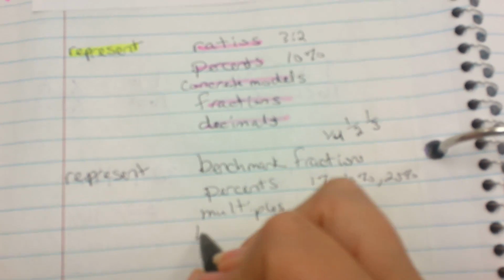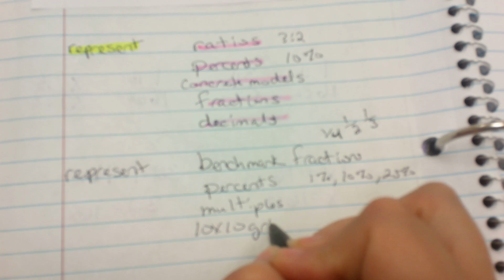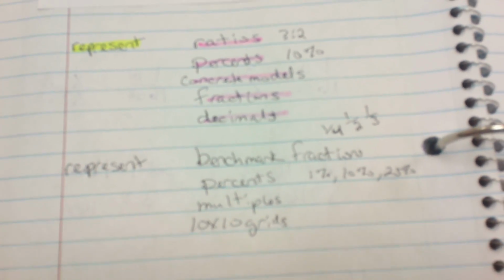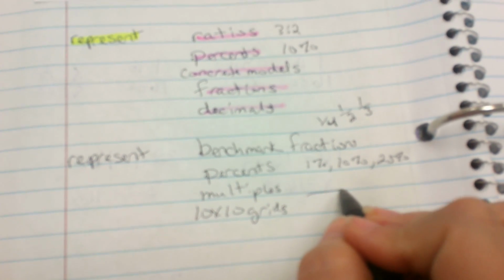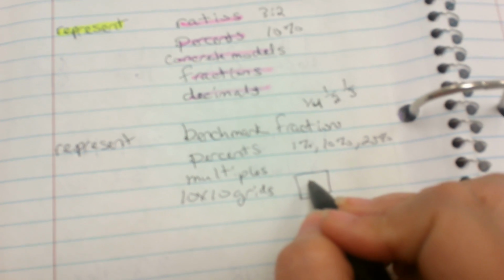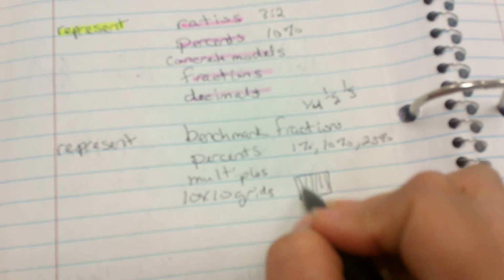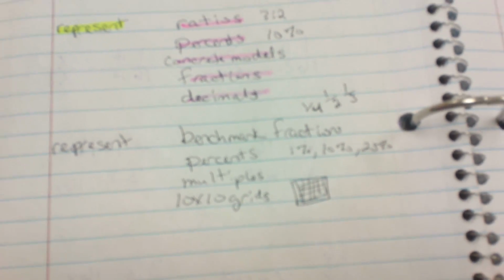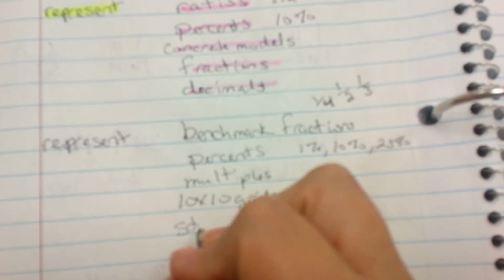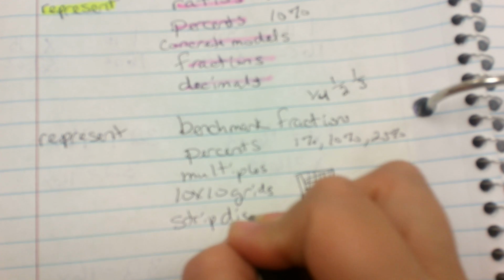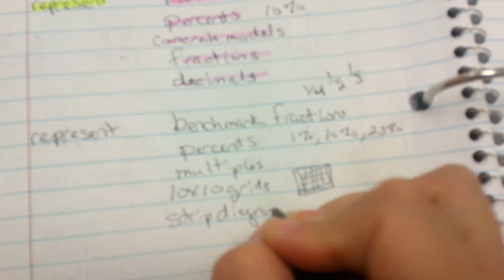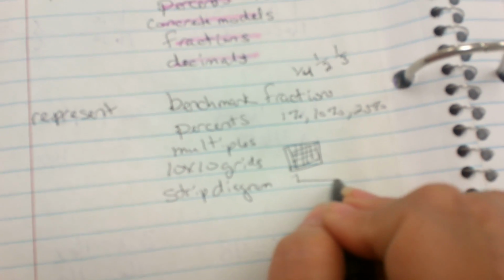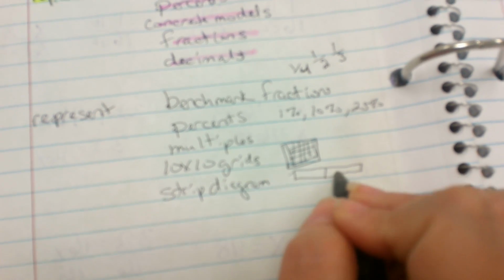And we're going to be using 10 by 10 grids. And a 10 by 10 grid is just like a 100th chart. You just have the grid like this divided into 10 pieces. And I'm just going to make lots of little lines. You can kind of pretend that's a 10 by 10 grid. We're going to be using strip diagrams. Remember, our strip diagrams look like this, and they might be divided up like that.